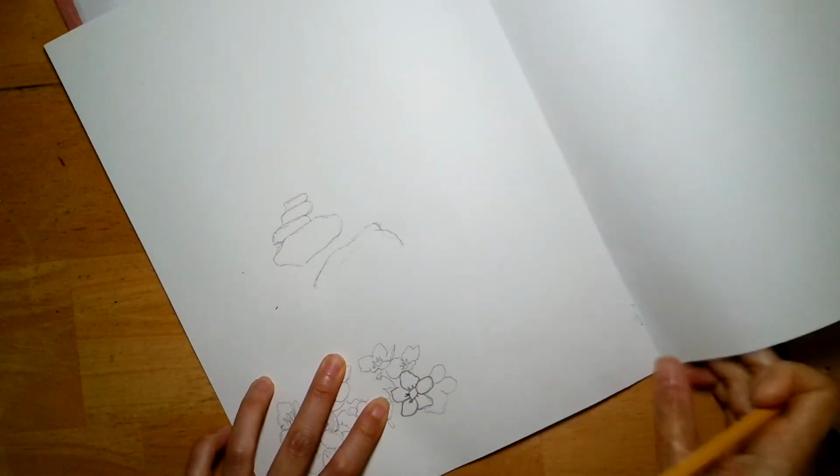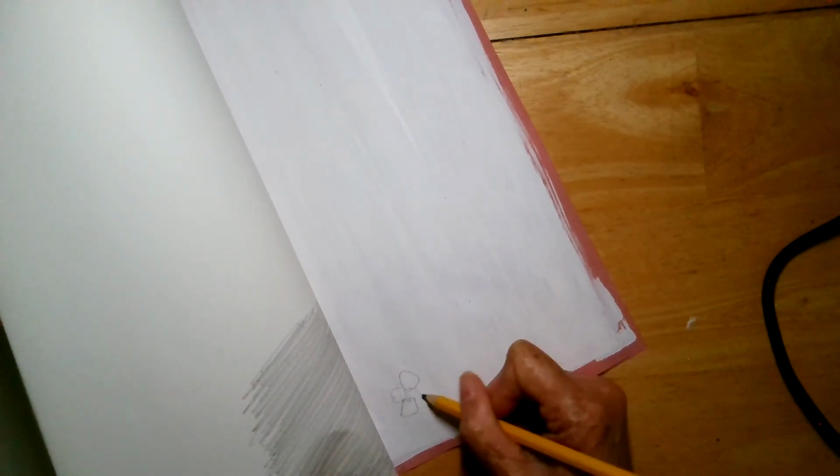And let's see if it transfers, yeah? So it's super light, but it's transferred, and I'm just going to go in and put that information in just a little darker. I know you can't see it on your side, but there are really light lines.